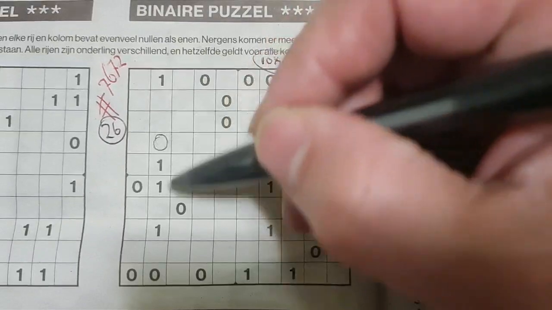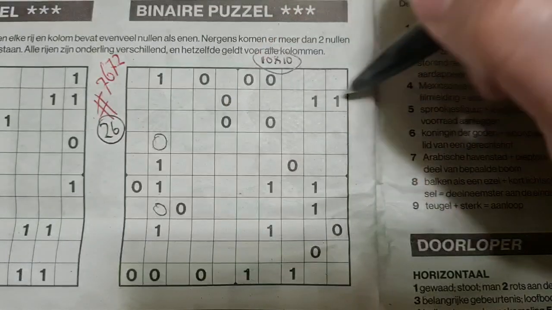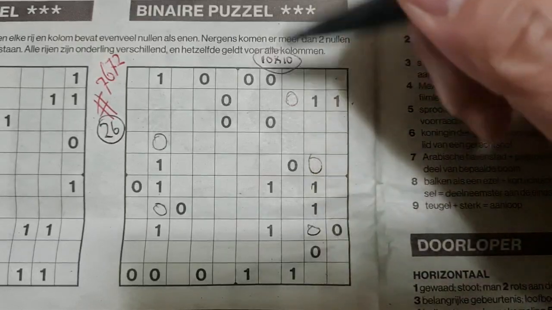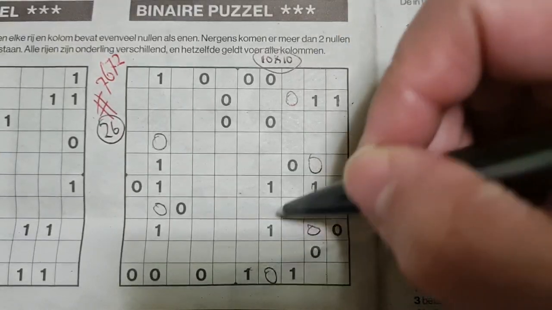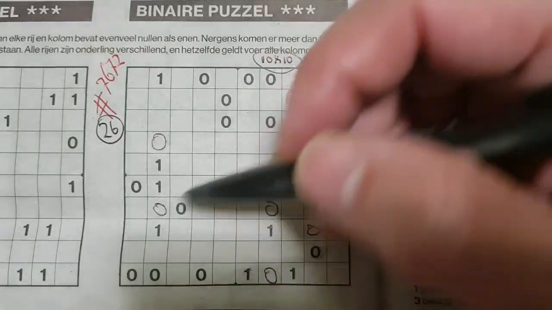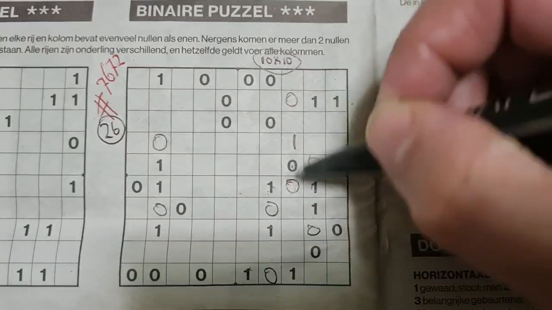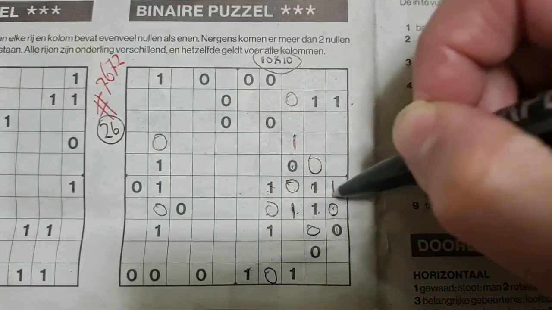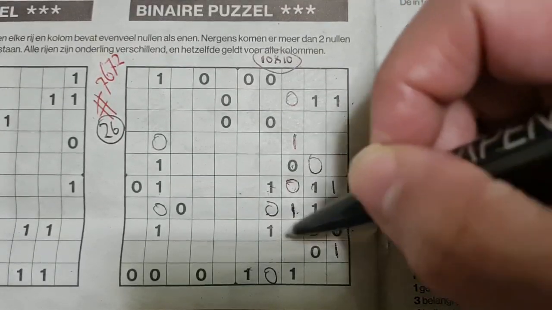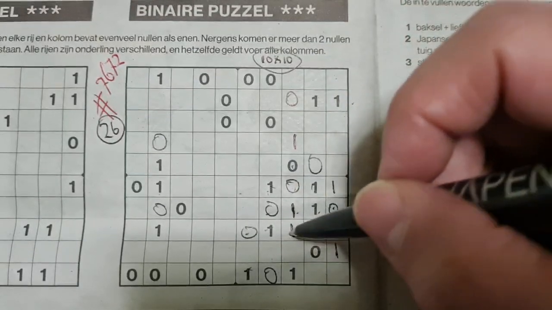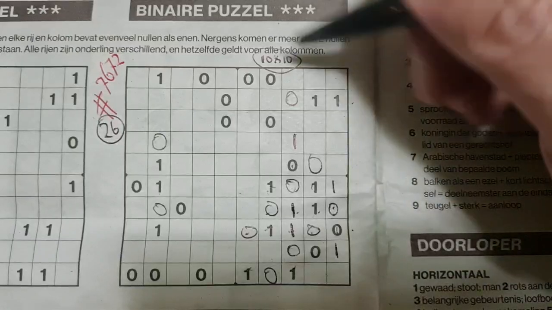Double one, here no, there no. Between the ones comes an O. Double O, here one, there one. Double one, here no, there no. Double O, here one, there one. Double one, here no, there no. Between the ones comes an O.